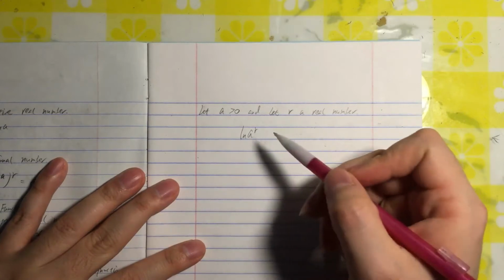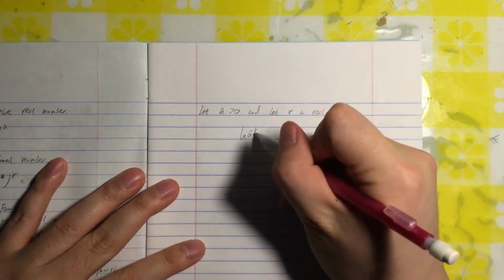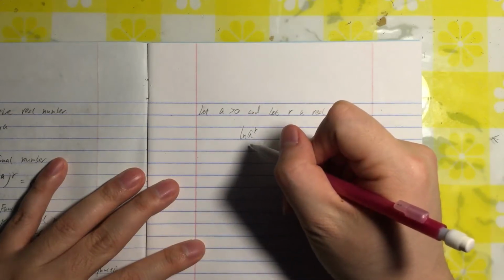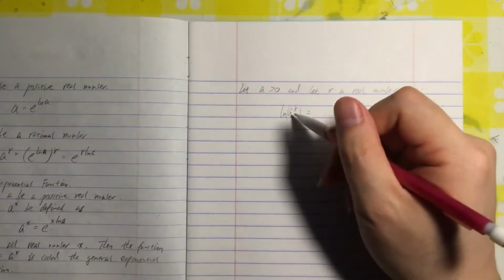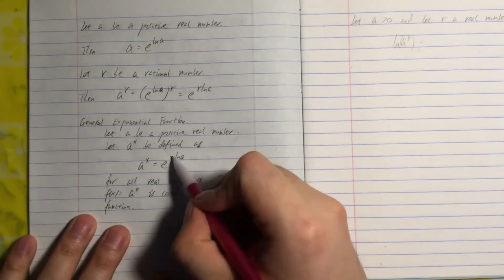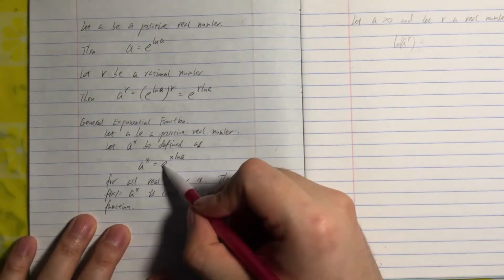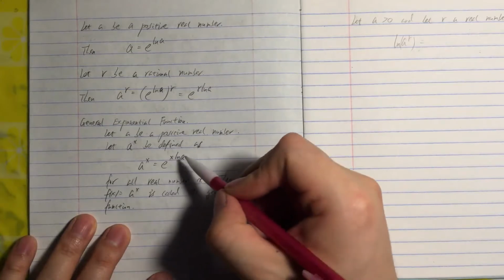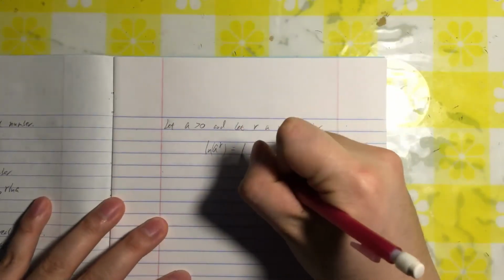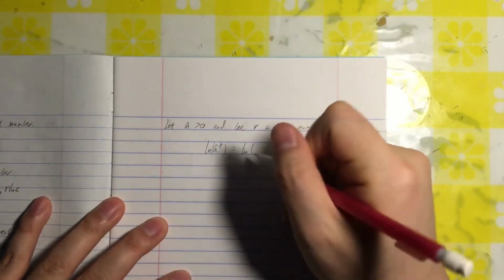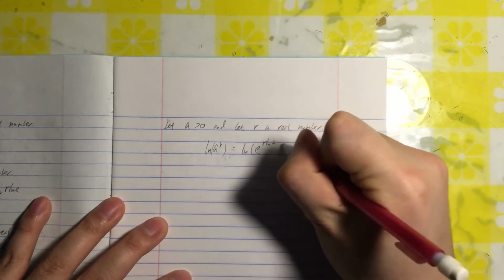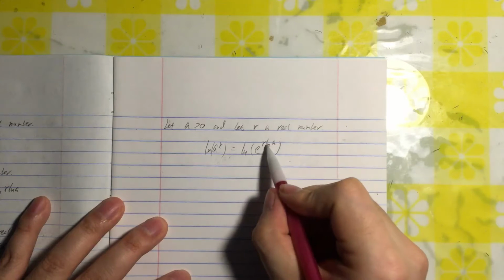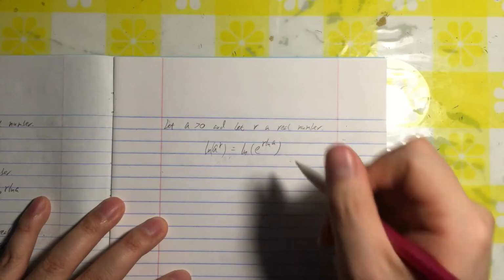Ln of a to the power r. We know that a to the power r is the general exponential function. By its definition, for a to the power r, we plug in r for x. So a to the power r is e to the power of r times ln of a. Here, r times ln of a is an exponent of e.